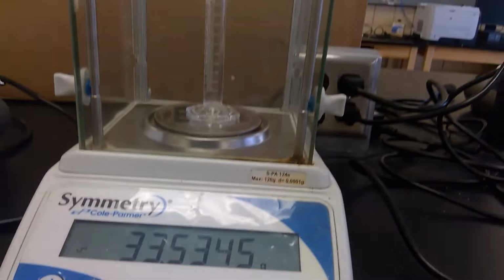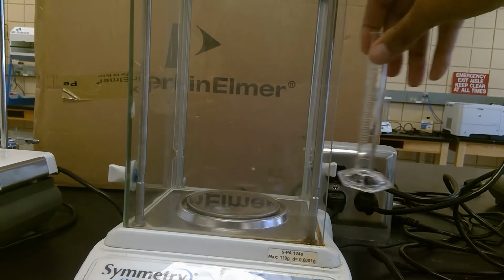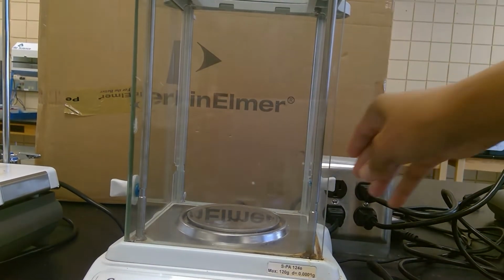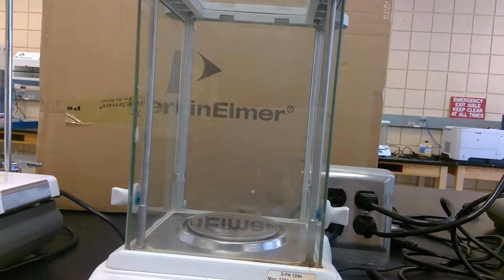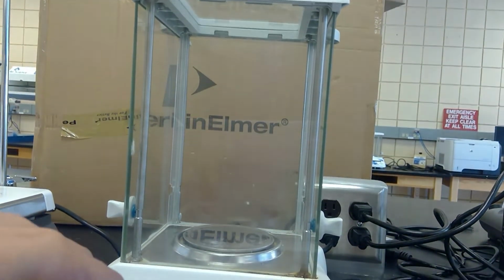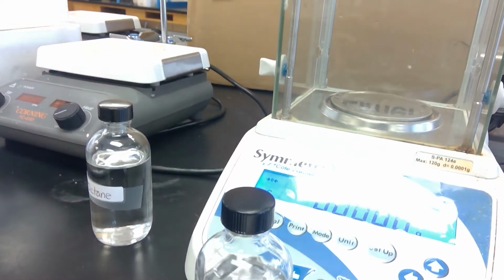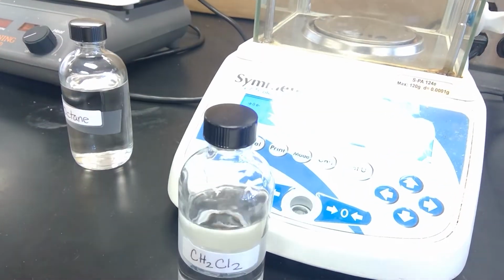We're going to remove the graduated cylinder. Close the door. And we're going to start with the dichloromethane, which is here.